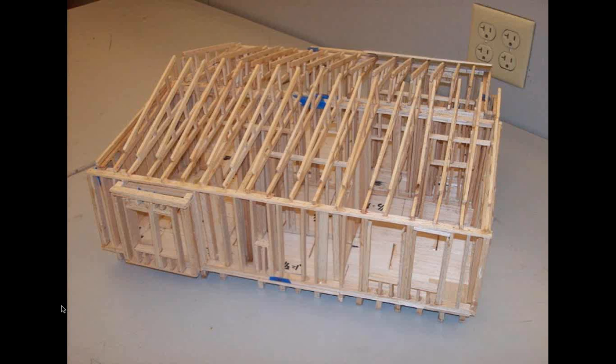And on your screen you see the balsa wood house. It's an ugly balsa wood house. And there are kits out there that will make it much prettier.